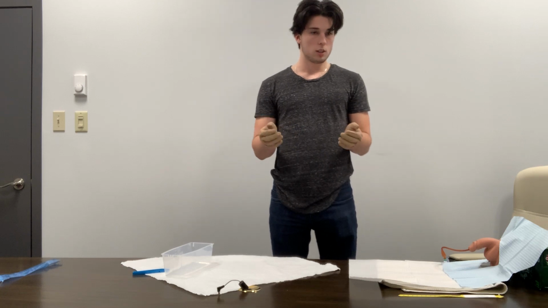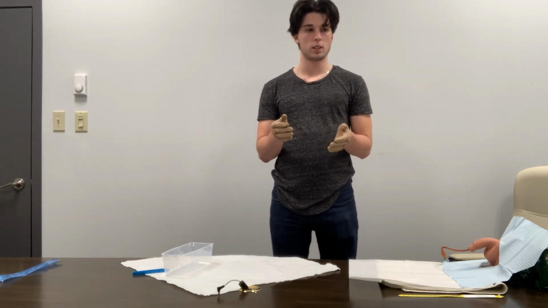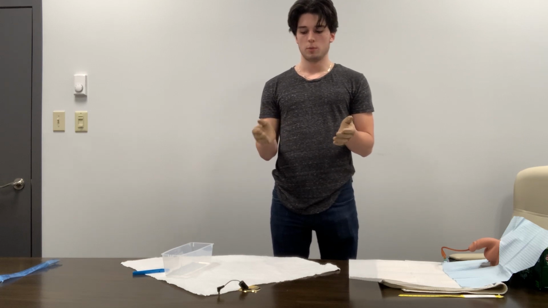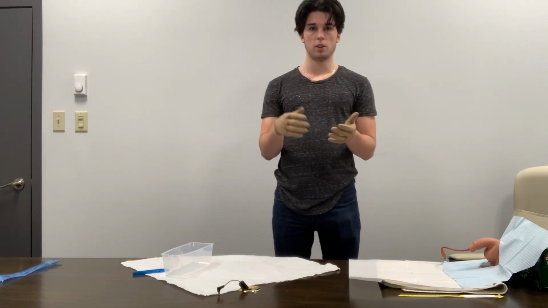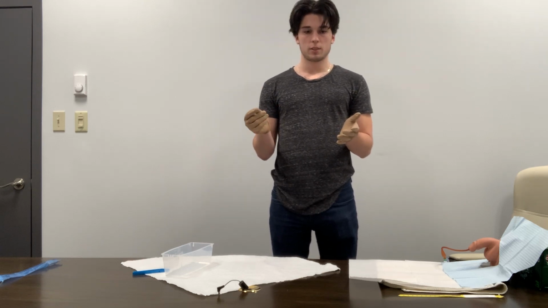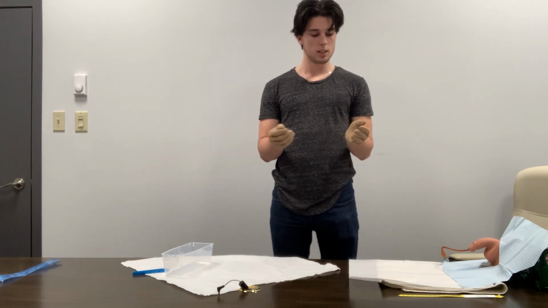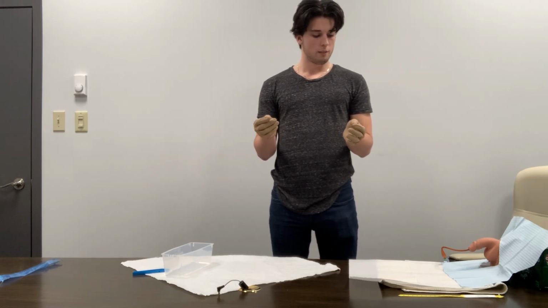So when I'm going to the chart to go document, I'm going to document that I inserted a 14 French Foley catheter to monitor, as the physician requested, to monitor the outputs. I inserted with sterile technique. I inserted 10 milliliters of sterile water to inflate the balloon. At the end, it was easy to insert. The patient tolerated it very well.